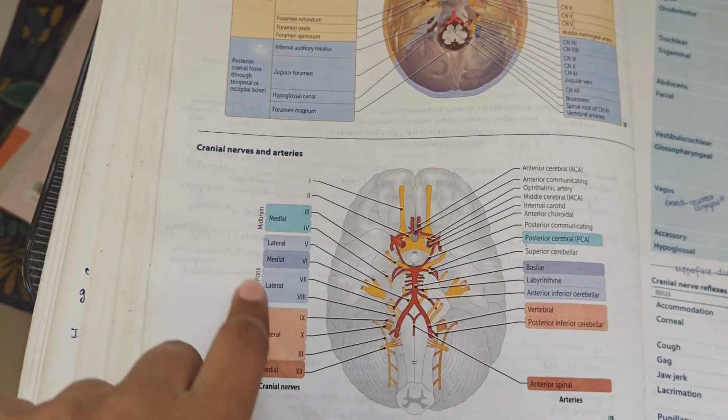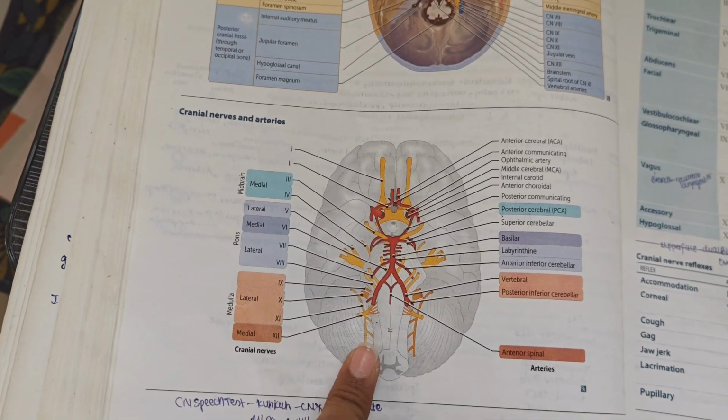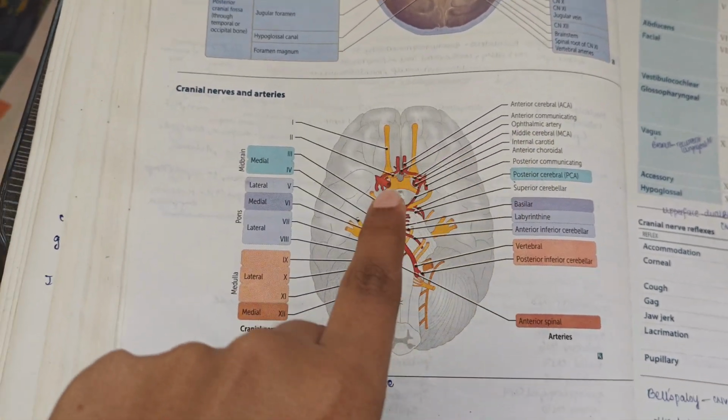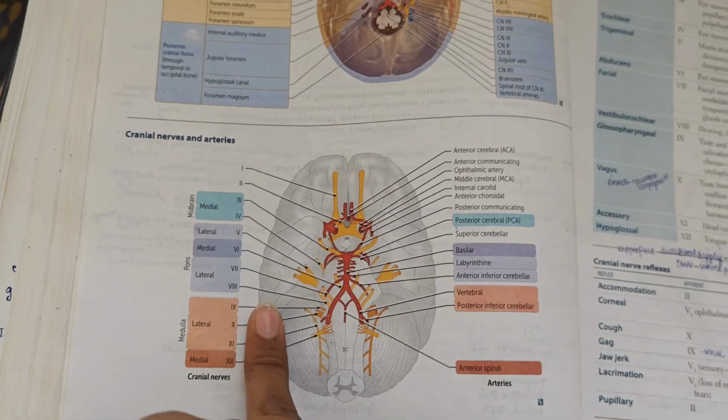Now coming to cranial nerves and arteries. Actually, here you need to just see the labeling, that you can do by yourself.